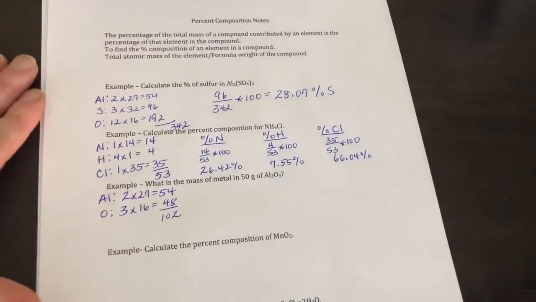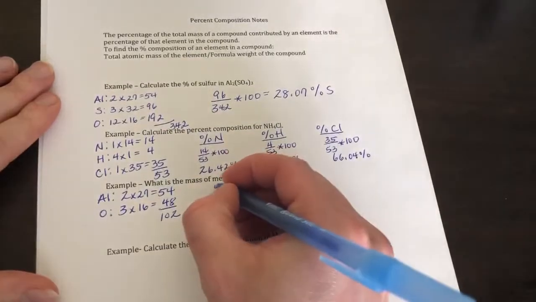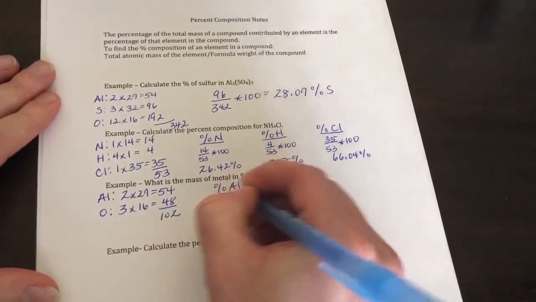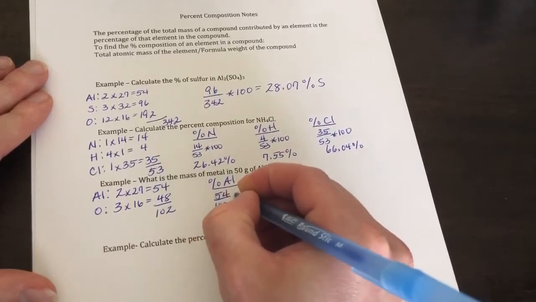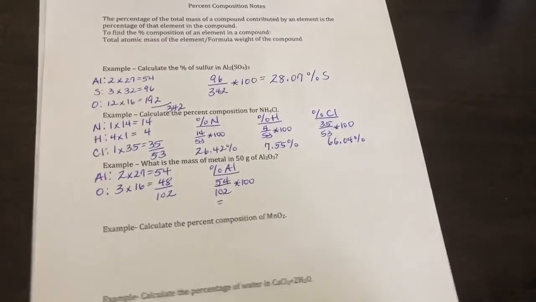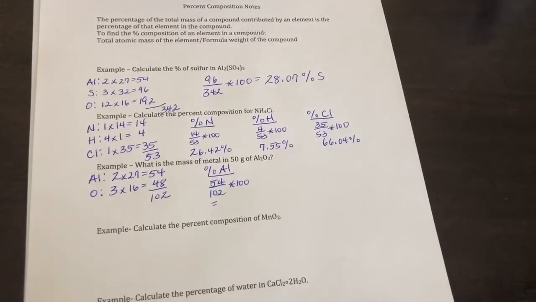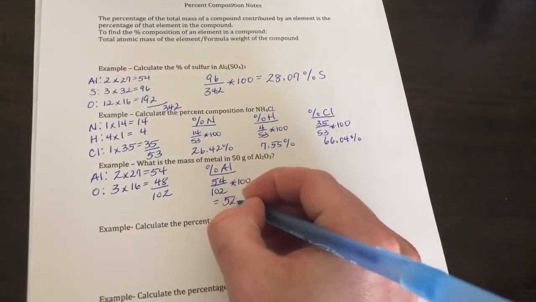Now, your aluminum, if we're going to do our percentage of aluminum, because that's the metal, is 54 over 102 times 100. So we'll do 54 over 102 times 100, and we get 52.94%.